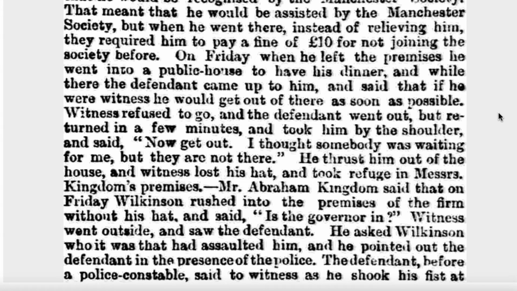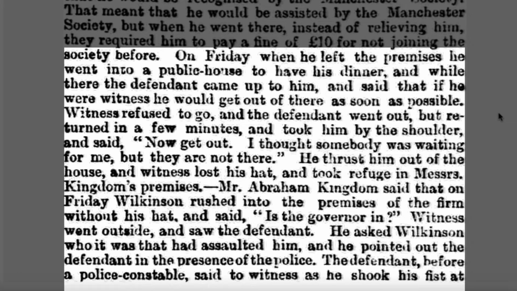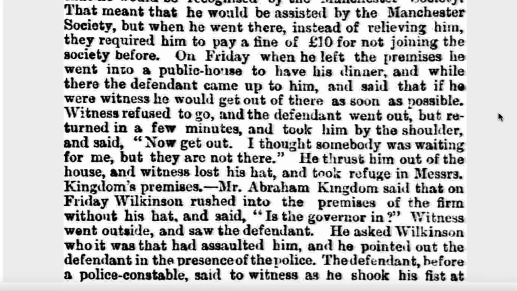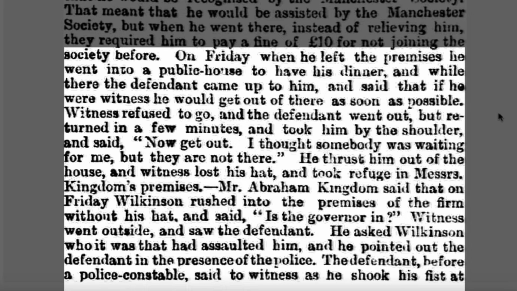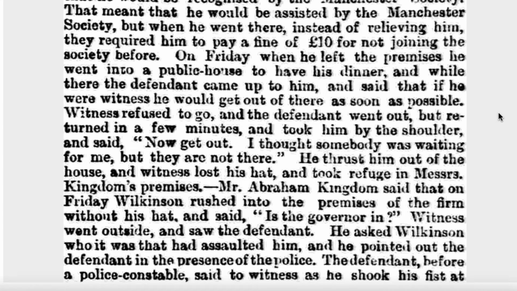Okay, I'm going to pick up here in the middle to find out what's supposed to have happened. So here it says, on Friday, when he left the premises, he here is Wilkinson, one of the victims of the crime, went into a public house to have his dinner. And while there, the defendant, this is Mr. Moody, came up to him and said that if he were witness, he would get out of there as soon as possible. Witness refused to go, and the defendant went on, but returned in a few minutes and took him by the shoulder and said, now get out. I thought somebody was waiting for me, but they are not there. Thrust him out of the house, and witness lost his hat and took refuge in Mr. Kingdom's premises.